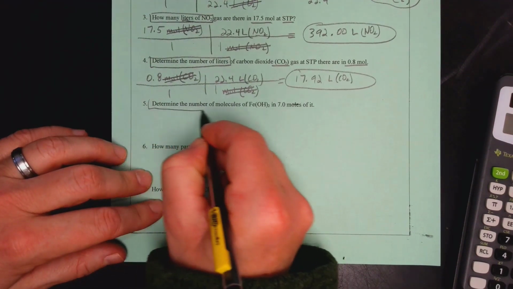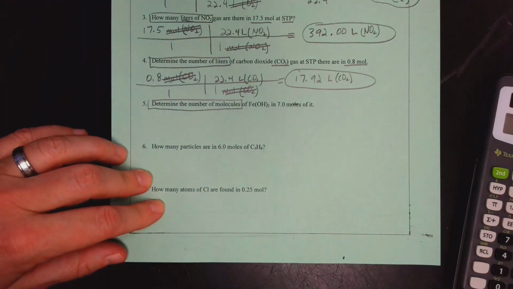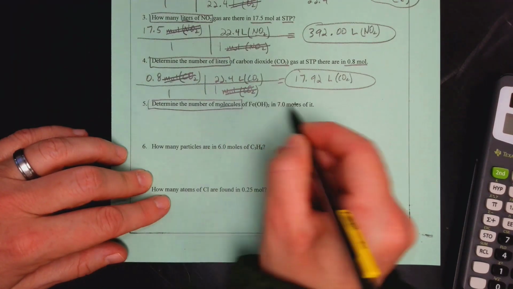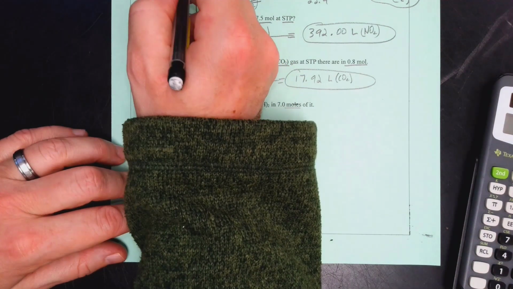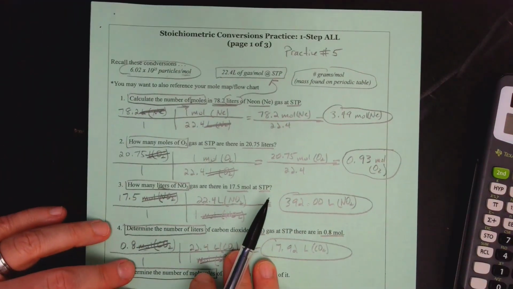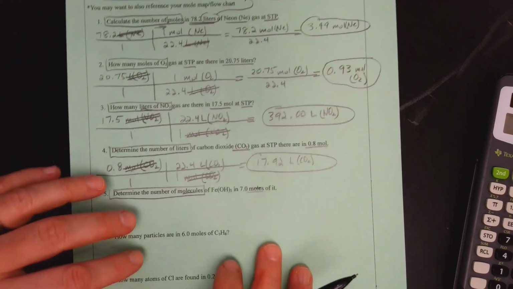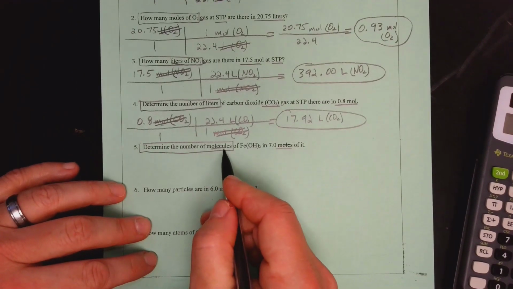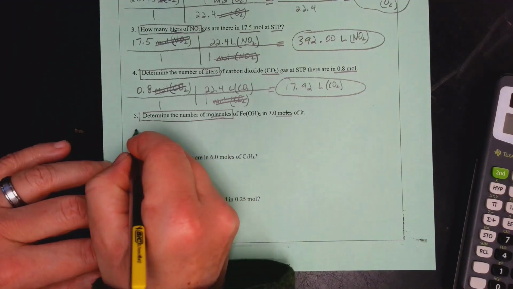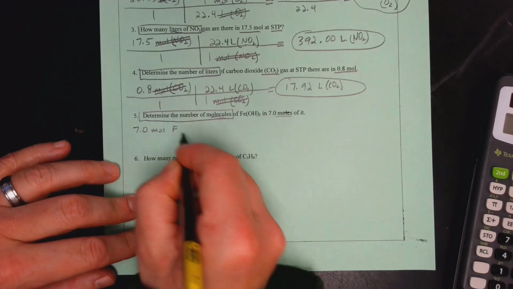All right, so look what we did, you guys. We just switched gears here. So these first 4 problems were all about moles and volume, and we've switched gears here to now molecules and moles, which is another way of saying particles and moles, which means we're now going to be using this constant right here for this problem number 5. Okay? So we have to determine the number of molecules, so this is what we want to end with, if we're starting with 7.0 moles of FeOH2.